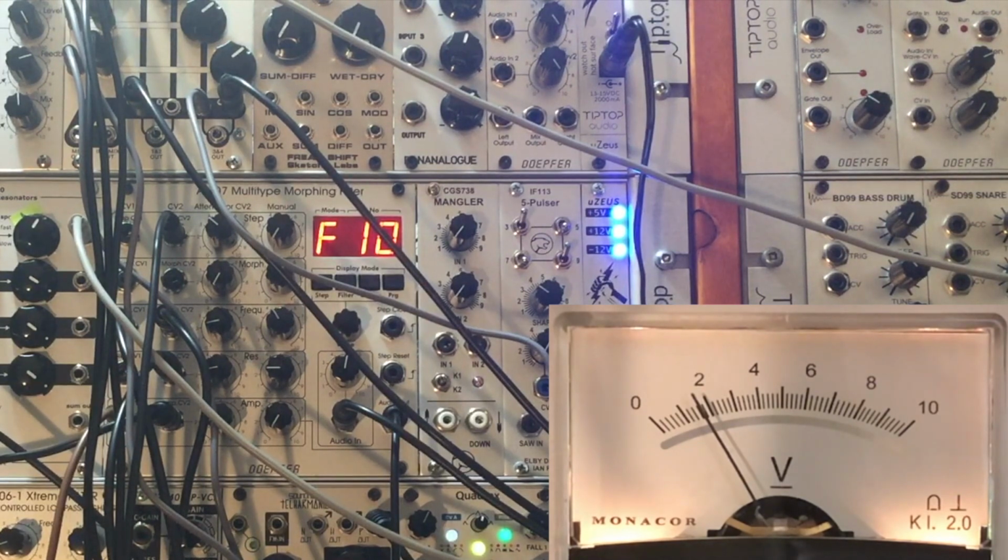Welcome back to my ongoing video series on patching the generative PolyKrell.